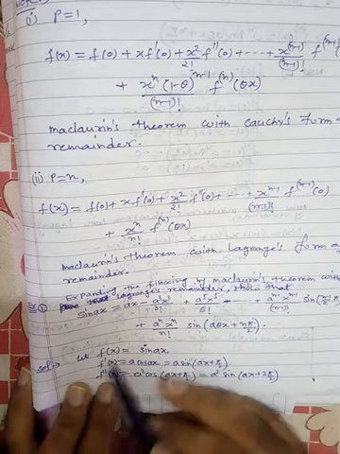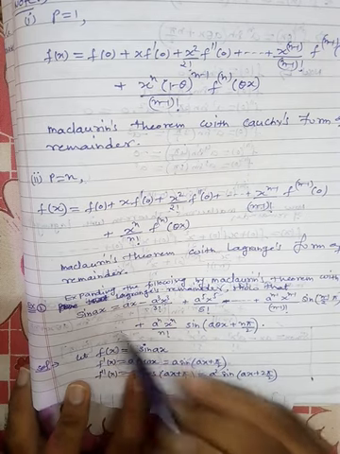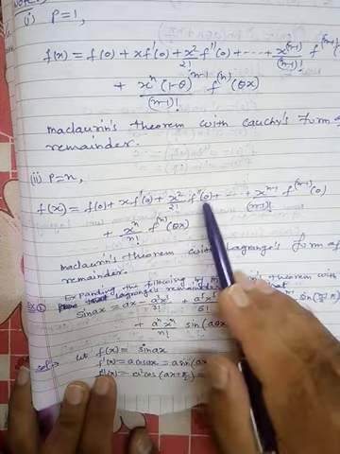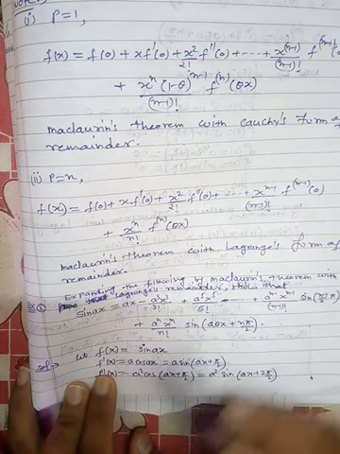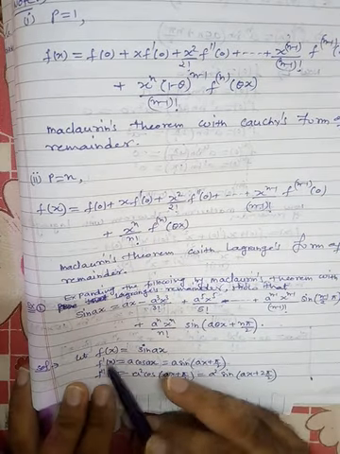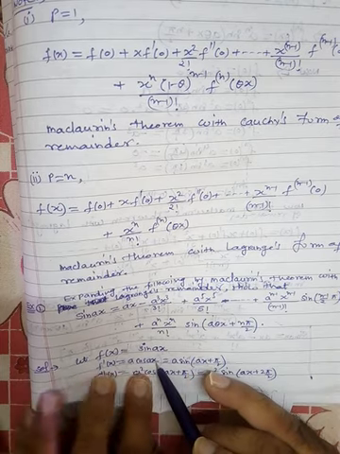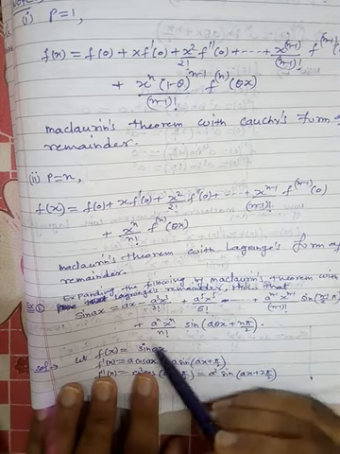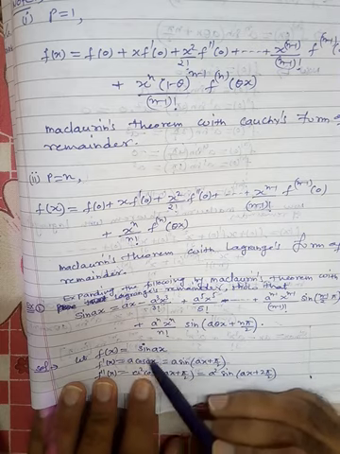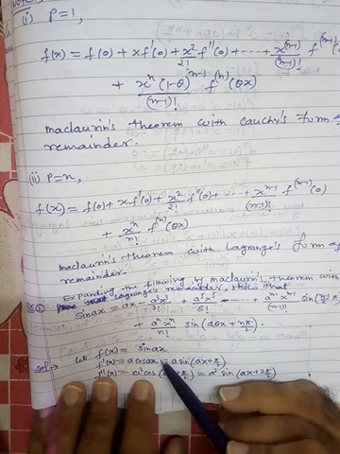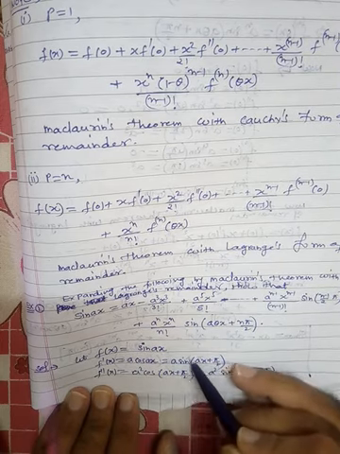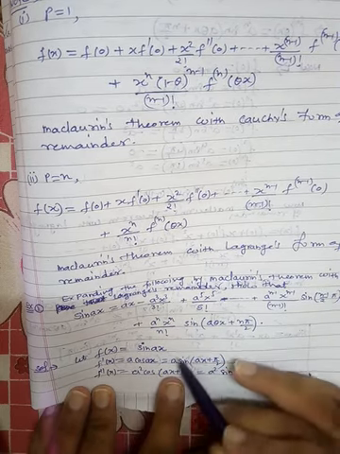So let f of x be sin ax, this function. Now we need derivatives: first derivative, second derivative, up to the n minus 1th derivative. So first find out these derivatives. The first derivative is a cos ax. Now we will convert this again into sine, because our original function is sine. So just add pi by 2 here. So a sin ax plus pi by 2. So again we have converted our cos in terms of sine.